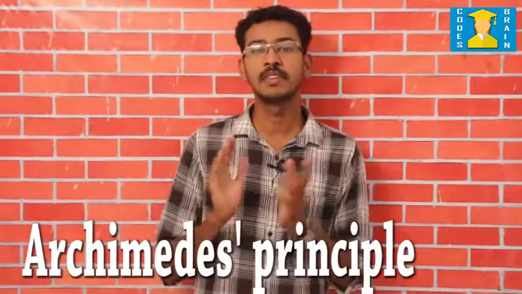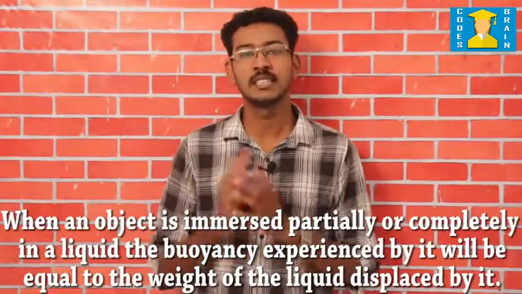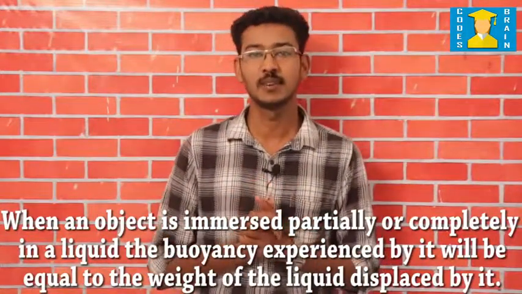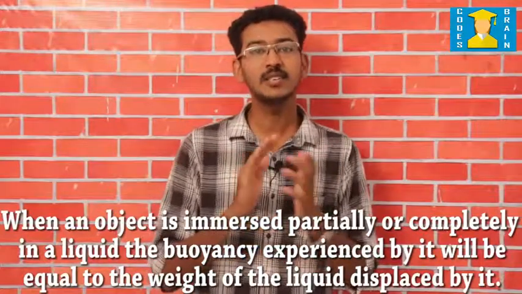Now we are going to see an important principle, that is Archimedes principle. When an object is immersed partially or completely in a liquid, the buoyancy experienced by it will be equal to the weight of the liquid displaced by it. Now, let us see some applications. The floating of a big ship is based on the Archimedes principle. Second application, an iron nail sinks because it has more weight than the weight of water it displaces. In other words, the density of the iron nail is greater than the density of water.